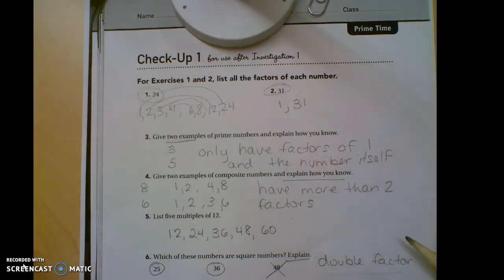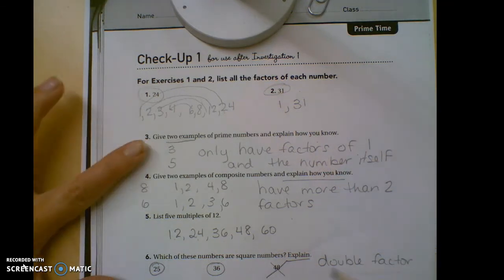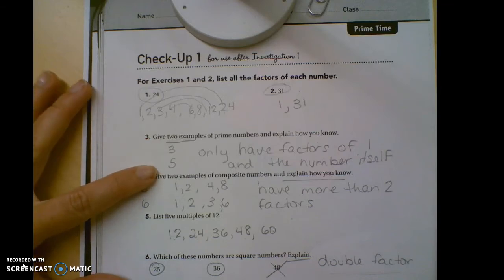Then it said to give 2 examples of prime numbers and explain how you know. My examples were 3 and 5. I know they're prime because they only have factors of 1 and the number itself.